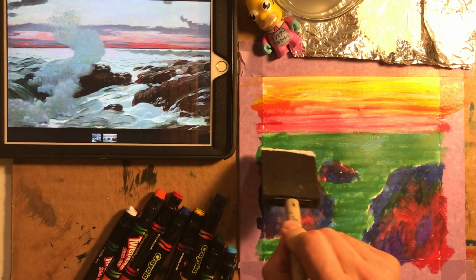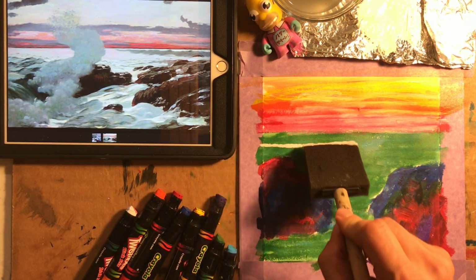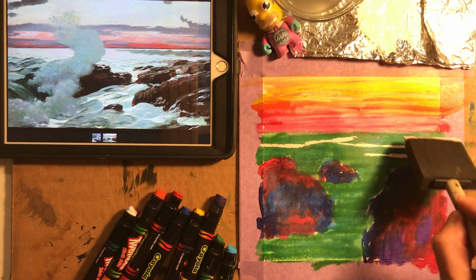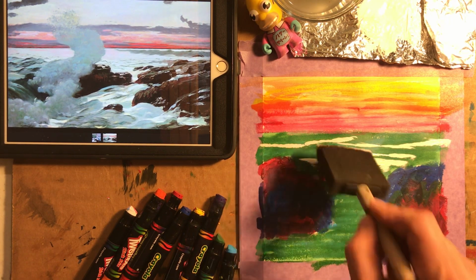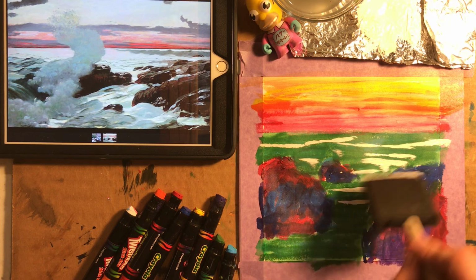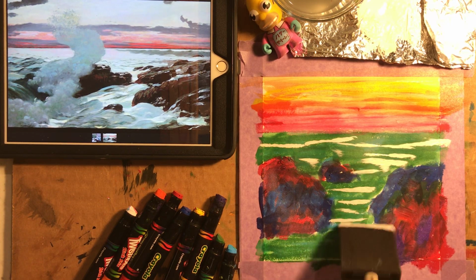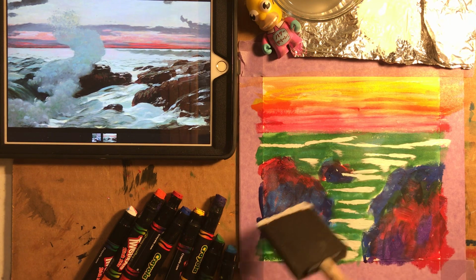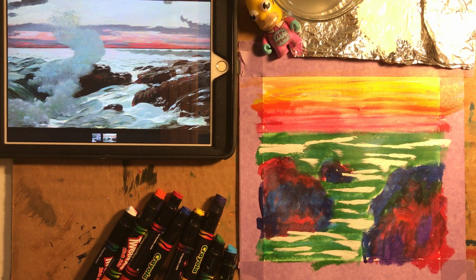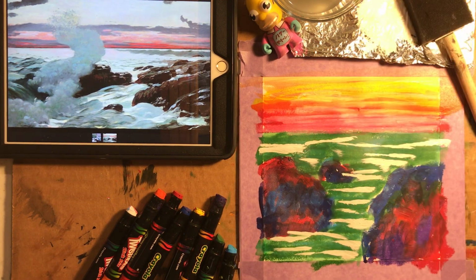Look at how much white is in the ocean, right? Because the white is telling us that they're waves. So I want my ocean to look like Winslow Homer's, right? And I want waves. Look at that. I'm trying not to get them too much on the rocks. Just go right up against them. There are my waves. What do you think? I think that's pretty good.